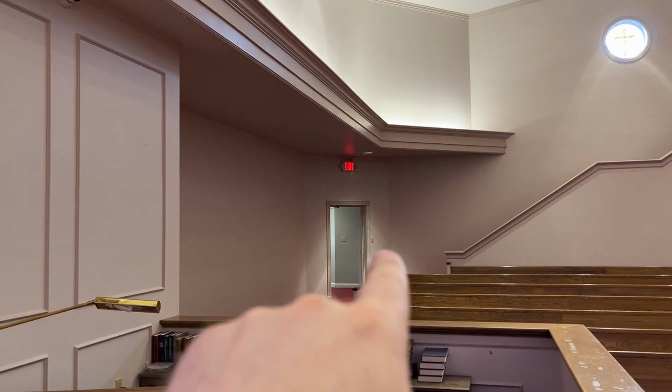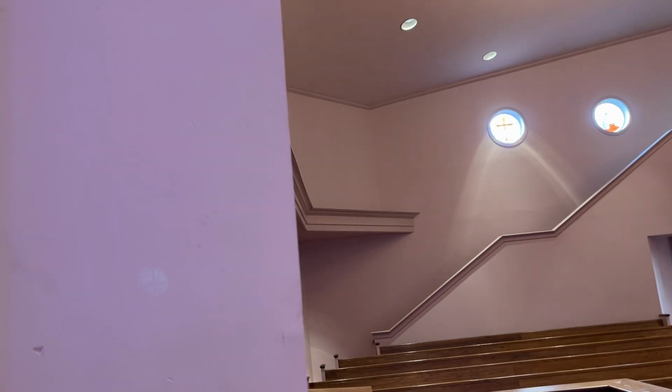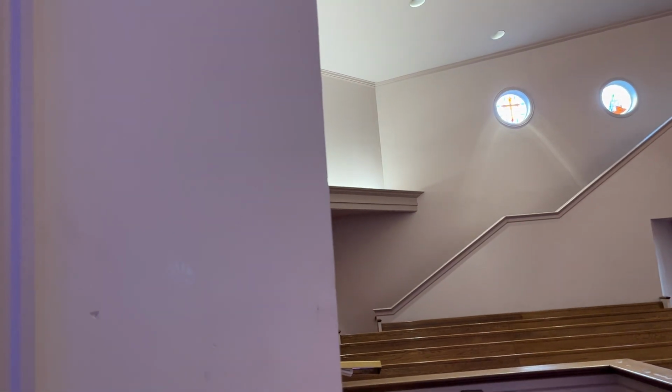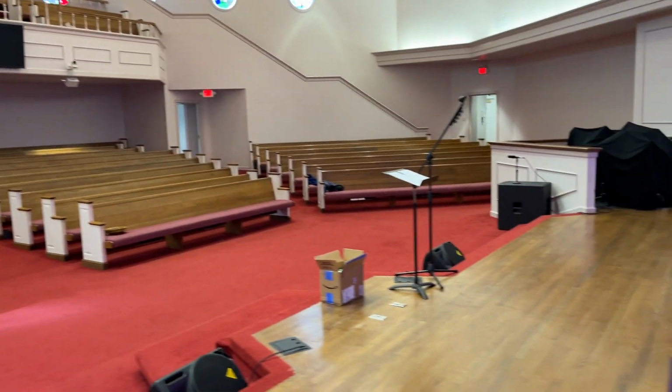Now, right here, there's 4 of them. There's one here, one on the other side, and then there's another light switch like right there, okay? These ones turn off these upper lights, okay? So that's the last light that will be off when you exit this sanctuary.